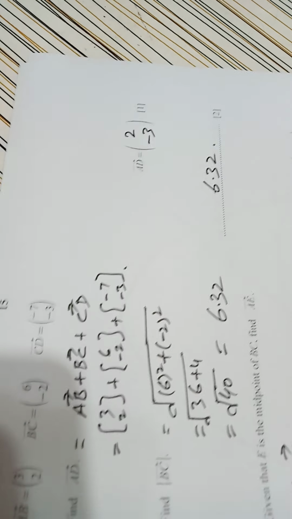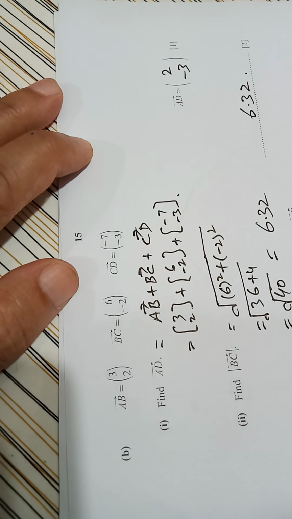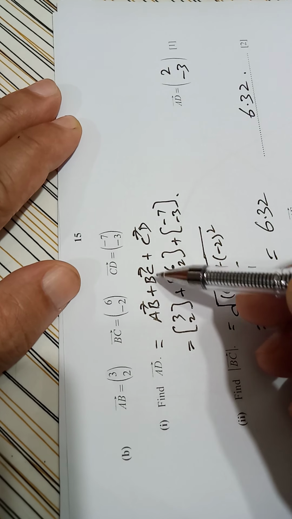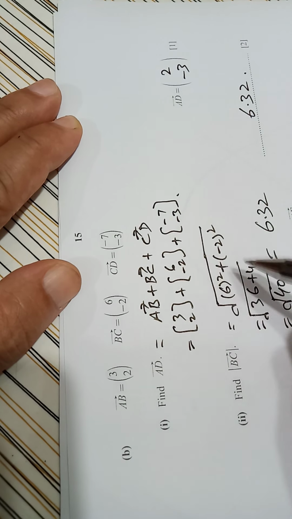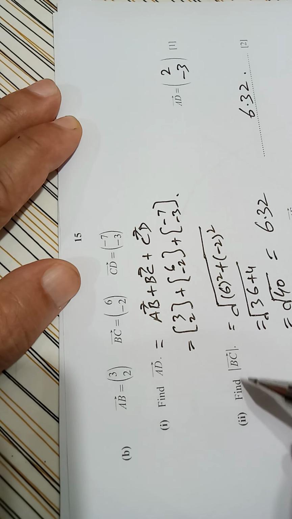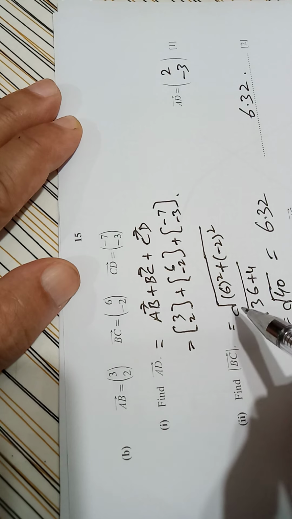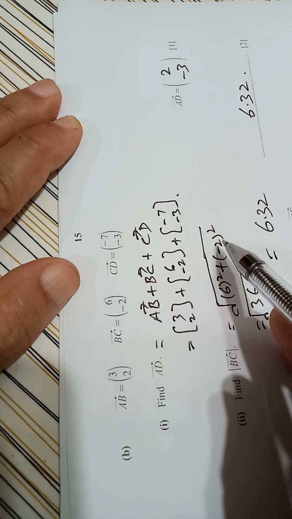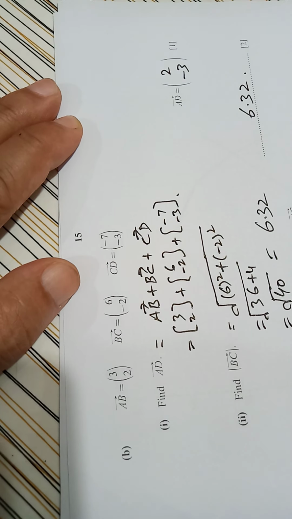Now in this part of the question, he has given AB is equal to this, BC is equal to this. AD is equal to AB plus BC plus CD, because AB plus BC will become AC and AC plus CD will become AD. So add up all these, and your answer will be 2 minus 3. Now to find the absolute value of BC, you will use the formula for vectors. The magnitude of the vector is the square root of x square plus y square. First value is x and second value is y. So x square plus y square is under root 40, so the answer is 6.32.